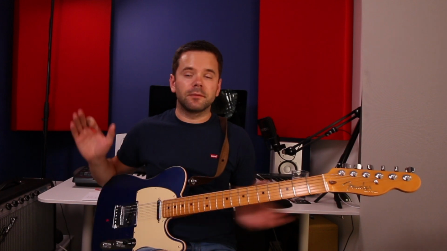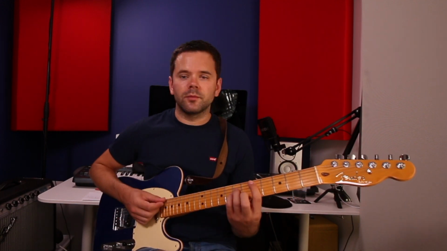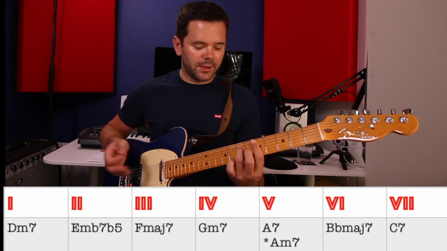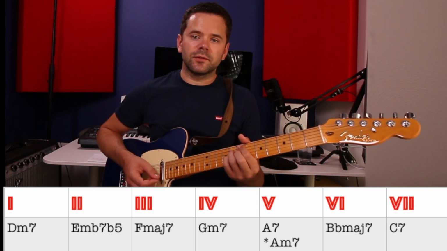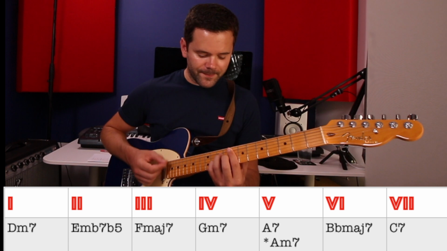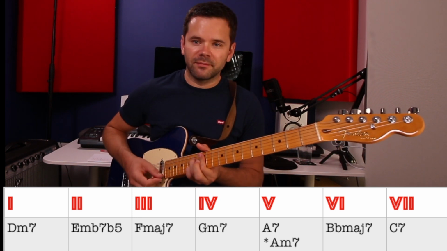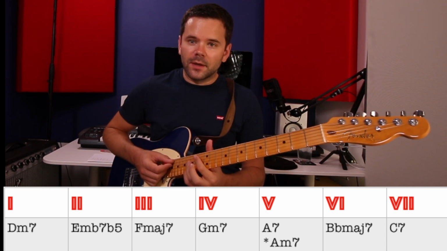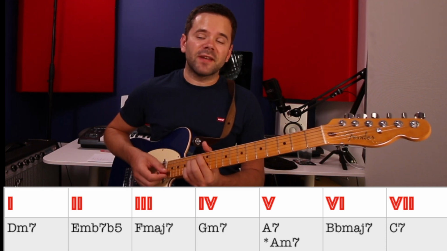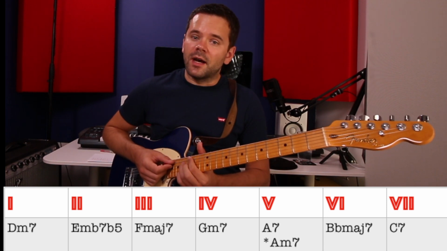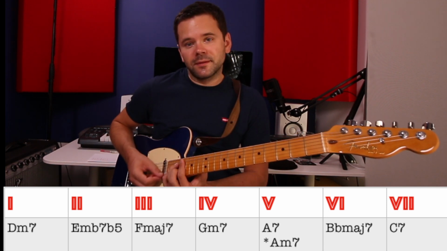Let's place ourselves in the context of the key of D minor. So chord 1 would be D minor 7 or D minor, E minor 7 flat 5 chord 2, F major 7 chord 3, G minor 7 chord 4, A minor 7 but probably A7 as chord 5, because it often gets changed to that. B flat major 7, and then C7, back to D minor 7. So that's the chords 1 to 7 in the key of D minor, with the 5th chord, although it is theoretically A minor 7, it's often played as A7.